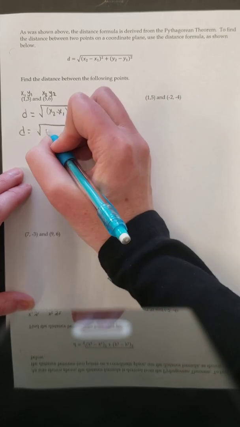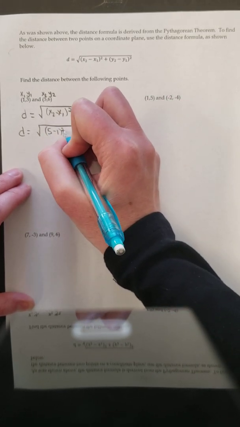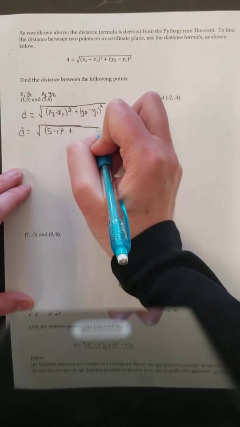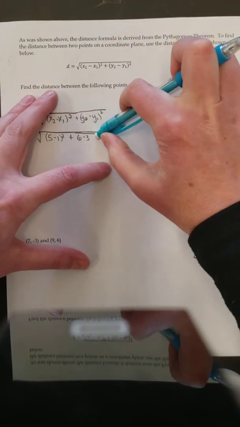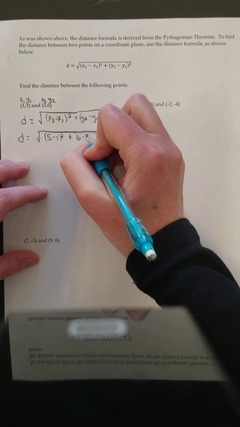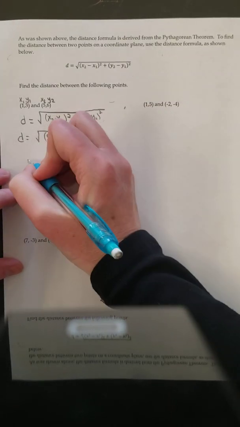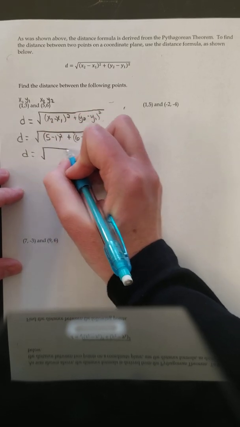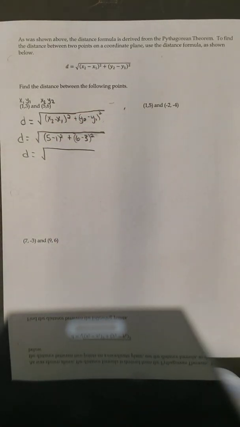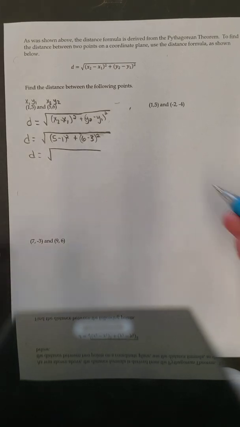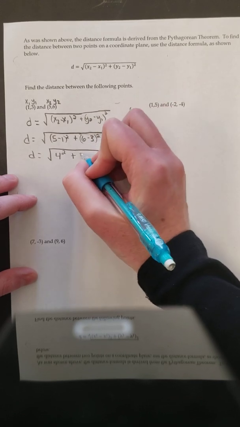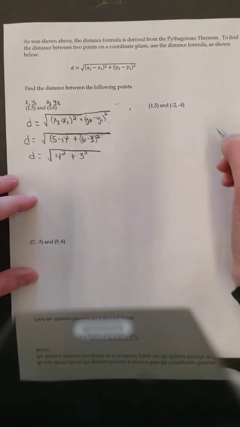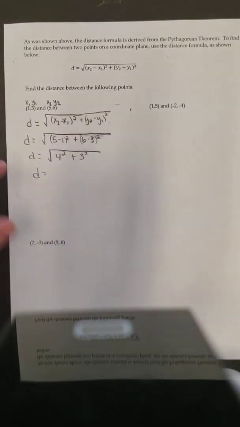Let's see, x2 I said was 5 minus 1. We'll square that, plus y2, 6 minus 3. I'll erase that. It's a little messy. 6 minus 3 squared. So now we start simplifying. Follow those order of operations. I can't square until I've done inside those parentheses. So 5 minus 1 is 4, so 4 squared. 6 minus 3 is 3. So 3 squared.